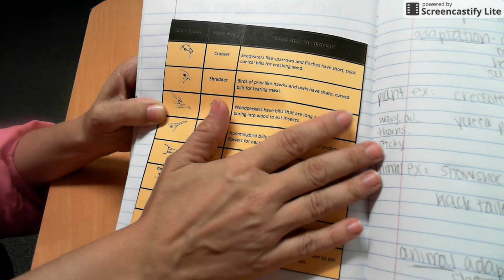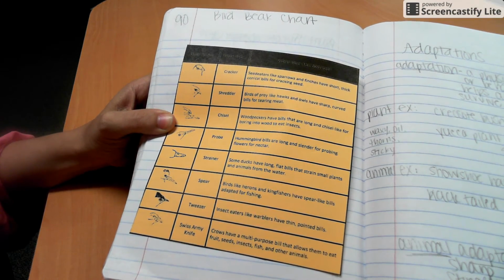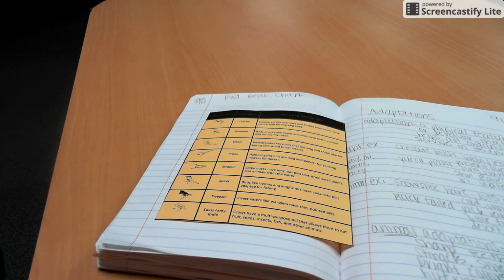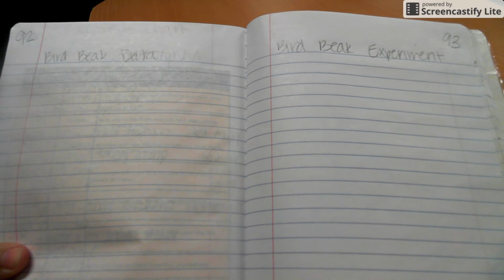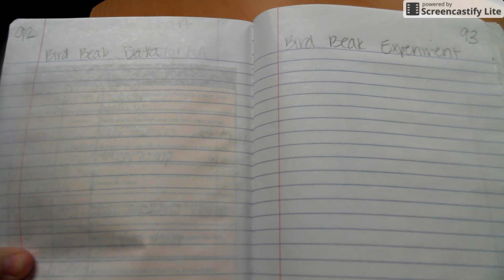Because this is going to lead into our lab that we're going to do tomorrow. We're going to do a bird beak experiment. So I want you to look through this first. So glue it down, then read all of it, and then we're going to set up our pages for page 92 and 93 for our lab.